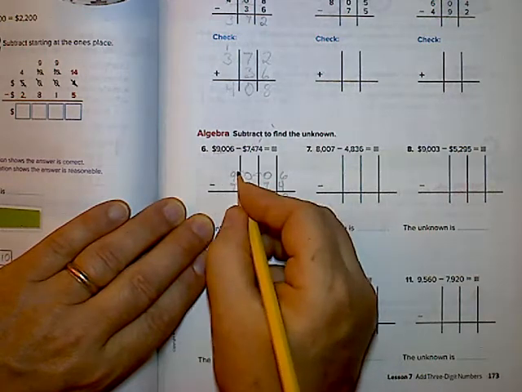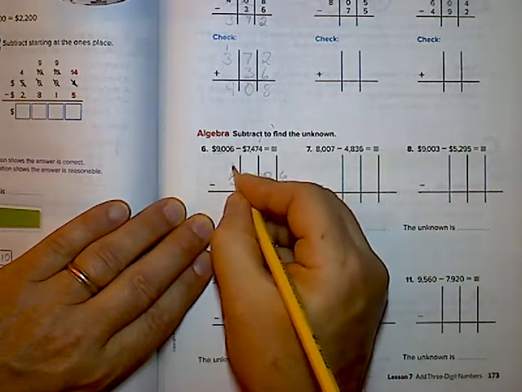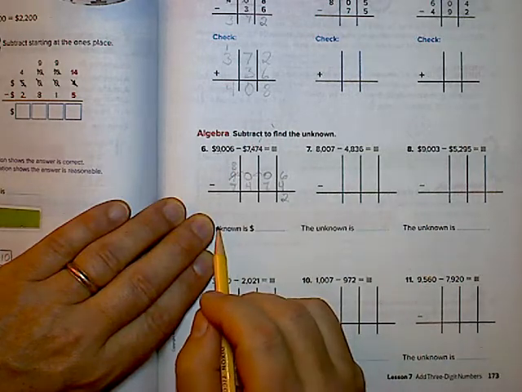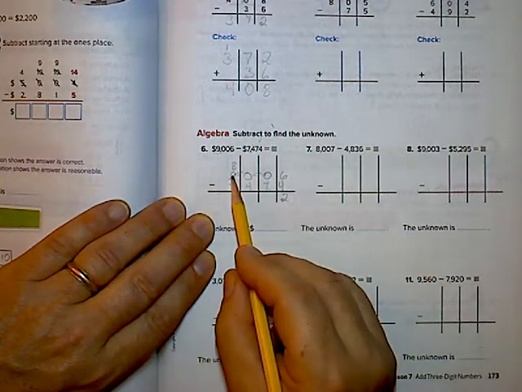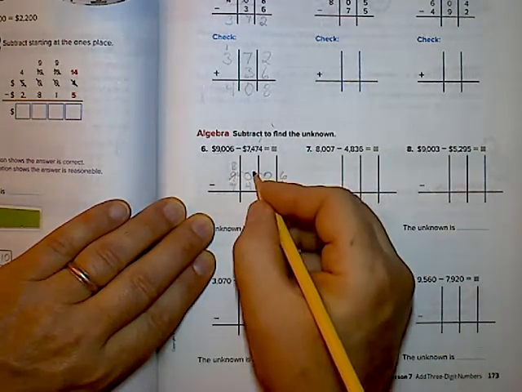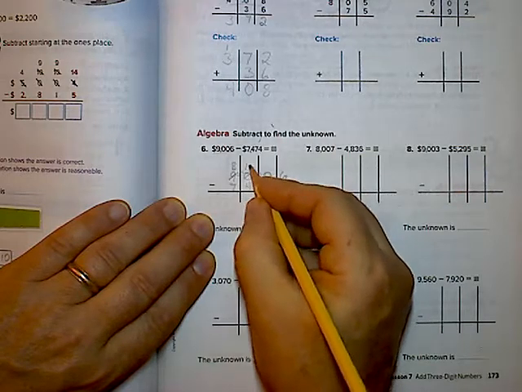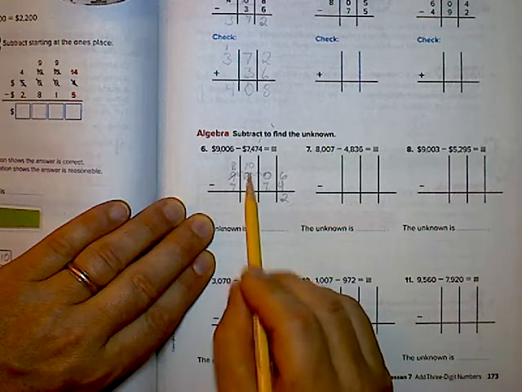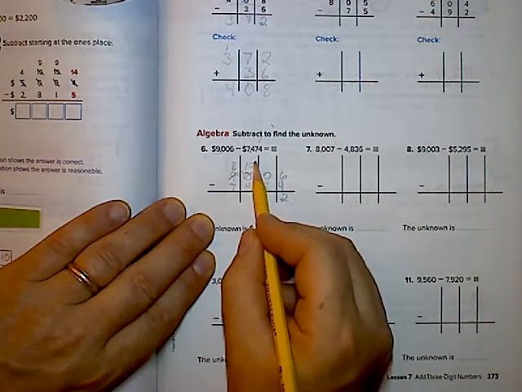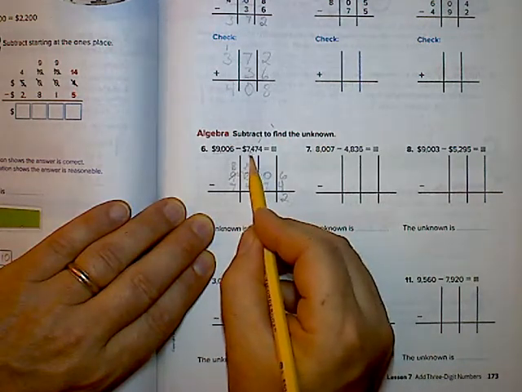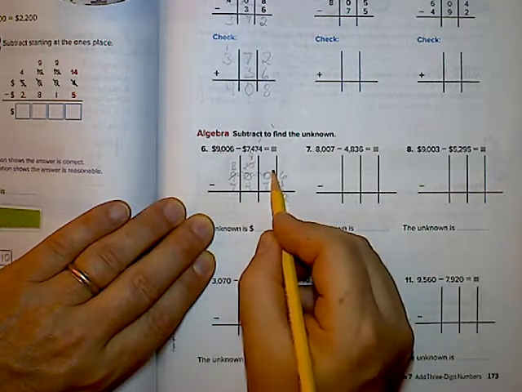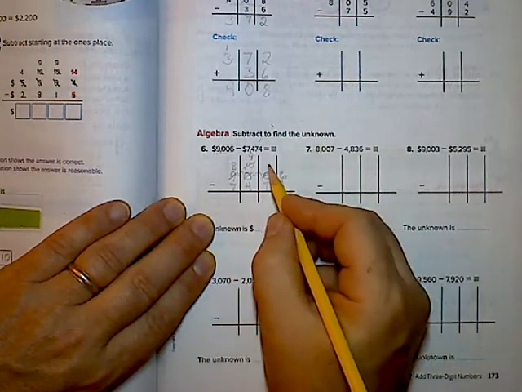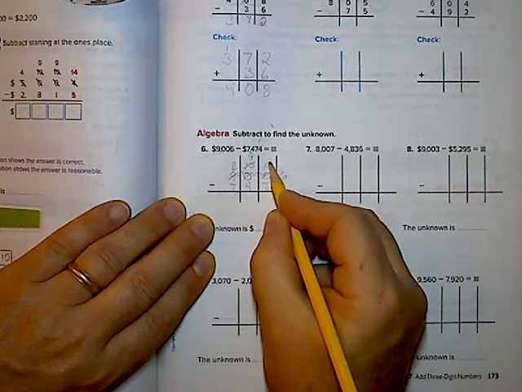So I'll take my 9 and regroup that to be an 8. I'll take that one group of 1,000 and make it into 10 hundreds. So I'll put those 10 hundreds right here. Now that I have something in the hundreds place, I can take one of them away, which will leave me with 9, and give it over here. And that would be 10 tens that would make my 100.